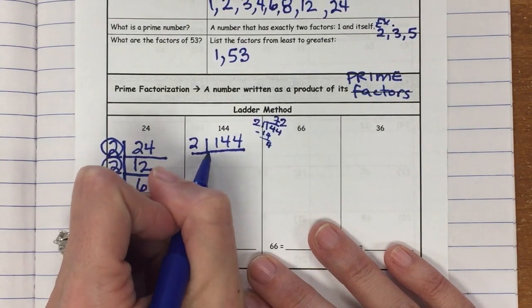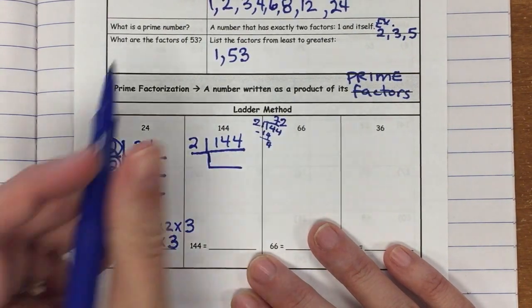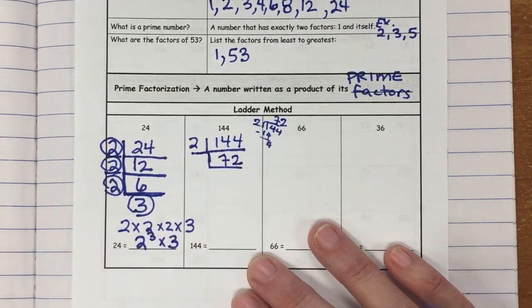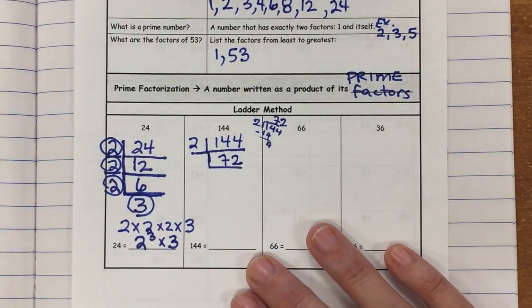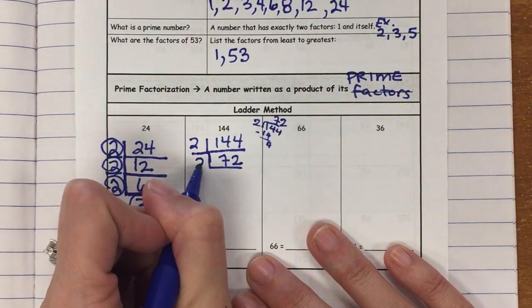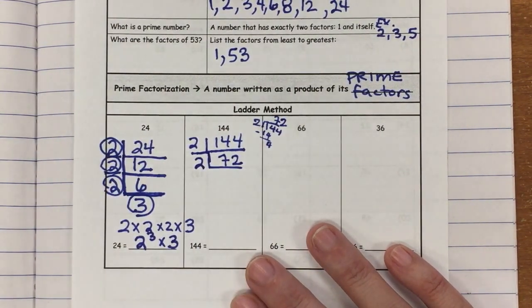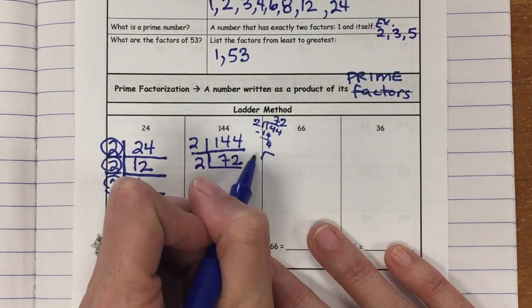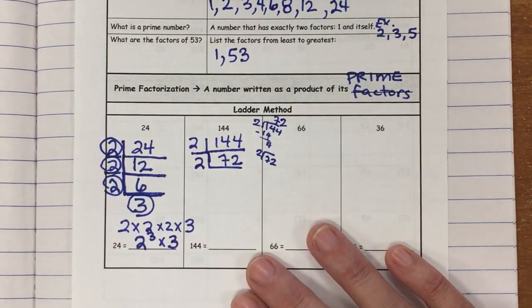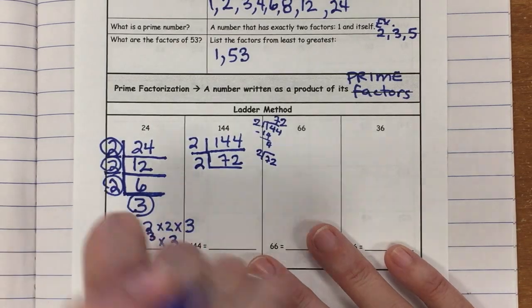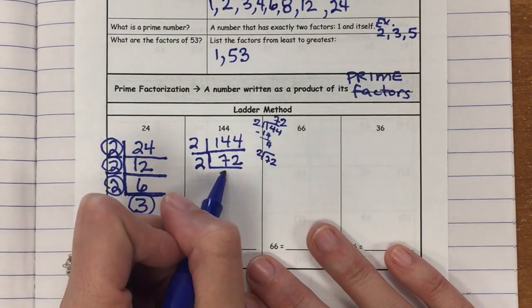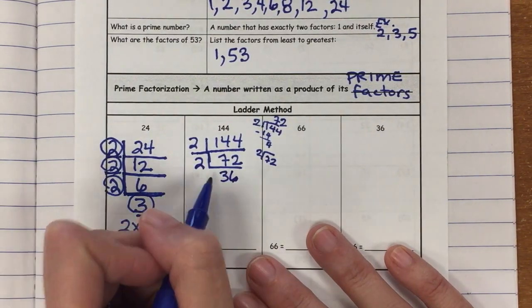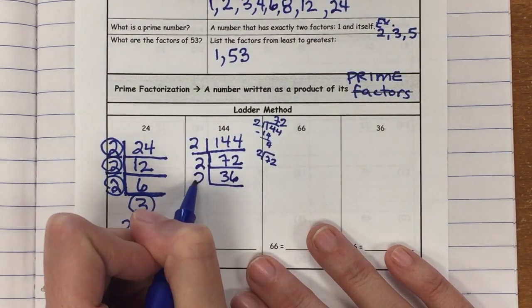So 2 into 144 is going to be 72. Well, 72 is not prime, so I got to keep on going. Can I use 2 again? Absolutely. It is even. How many times does 2 go into 72? Well, again, if you're not sure, do the math on the side. Do it the long way. It's okay. 2 into 72 is going to be 36. 36 is not prime. I got to keep going. Can I use 2 again? Yes, I can use 2 again.